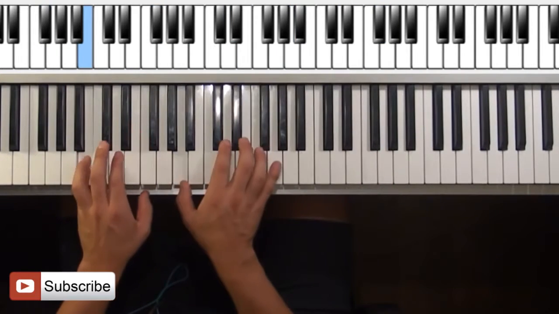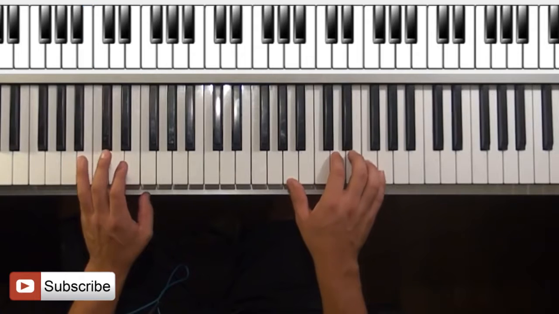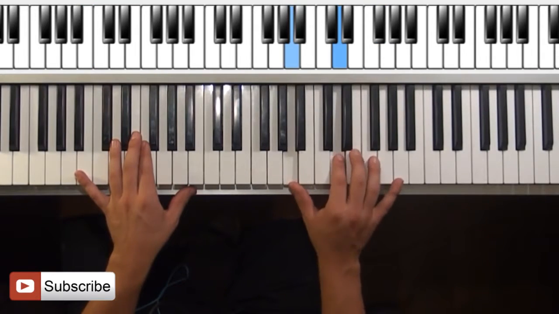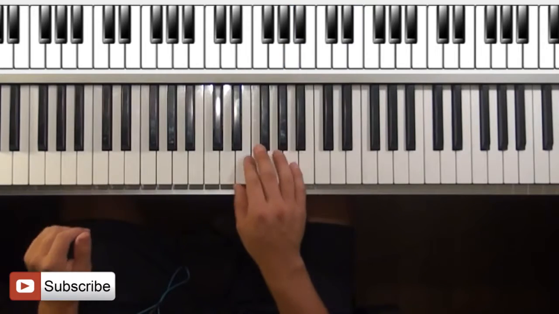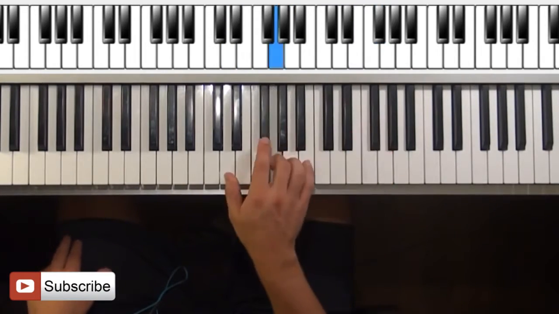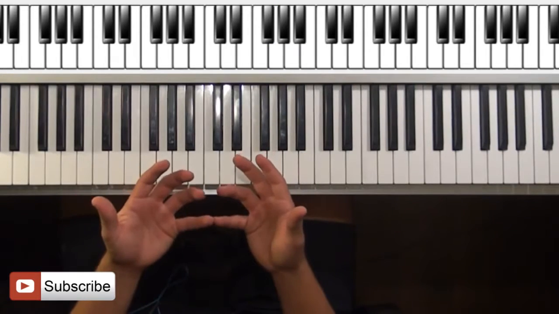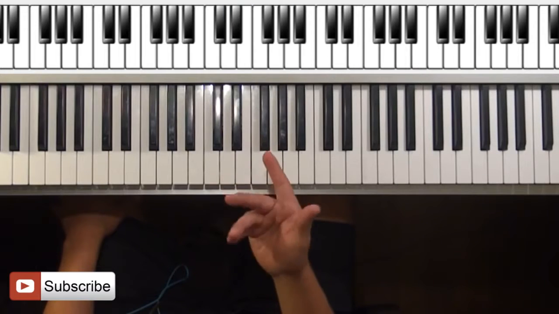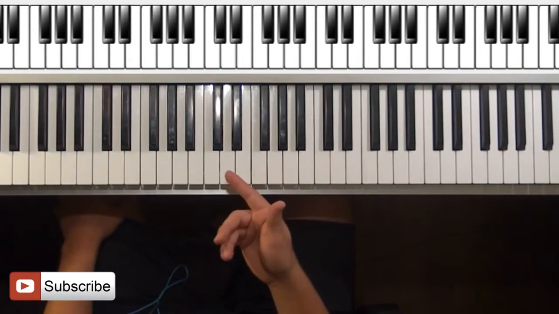Okay, so you see I went like this. I started adding other notes aside from the transformed chord. So these are our transformed chord notes that we can use. Once you start getting a good idea of this whole transformation and being able to improvise with the right hand staying on that transformed chord, you can start adding things to it.